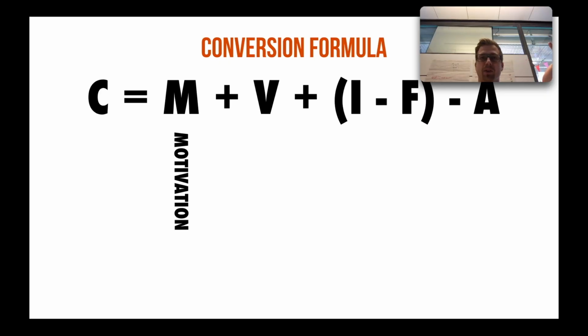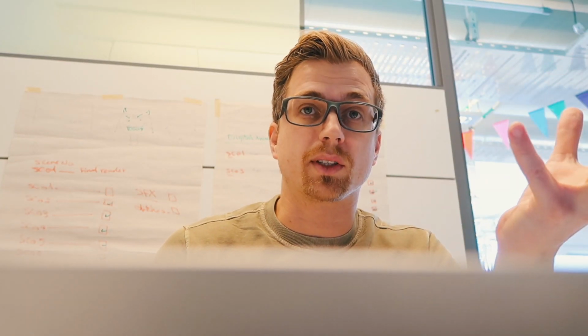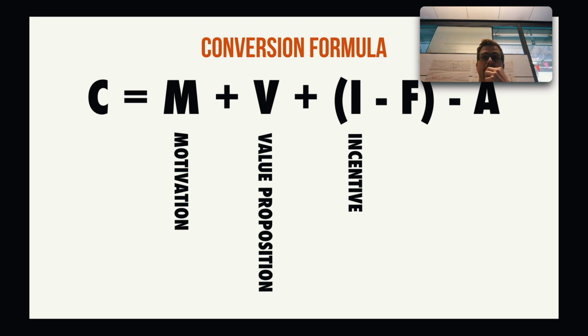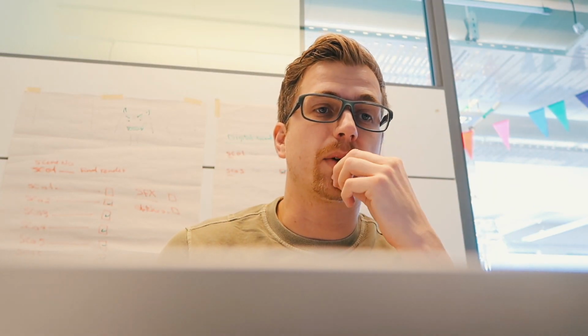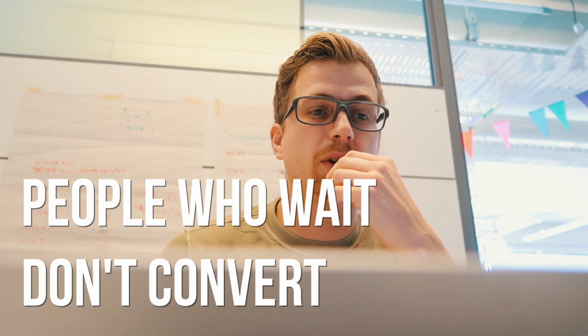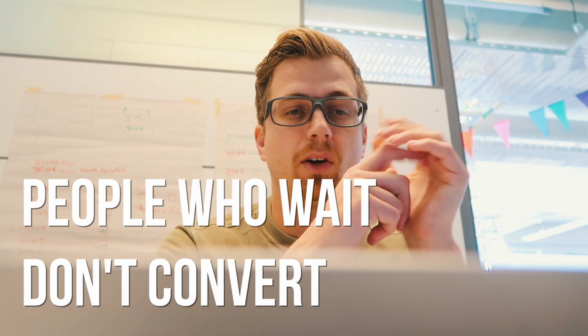The second thing in the conversion formula is value proposition. That's all about what we believe that we get out of something. And if you have a good value proposition, then people are more likely than not to convert to doing something. The third thing is incentive, and incentive is all about why should you do this now rather than wait until later? So incentive is really important in order to make people not procrastinate. So if you know what people's motivations are, if you know what a good value proposition is, and if you have a good incentive, then you're in a good spot. A lot more people are likely to convert than if you didn't have those three things.